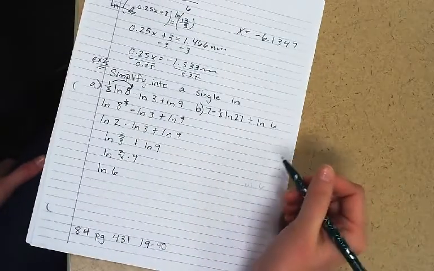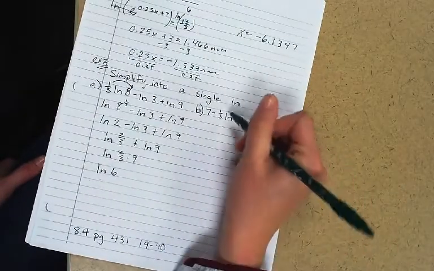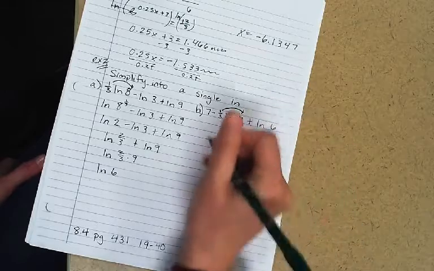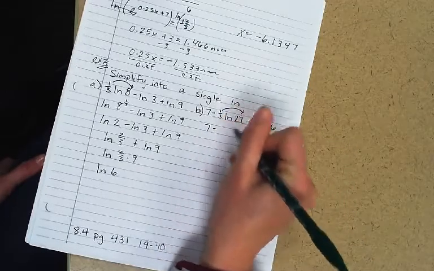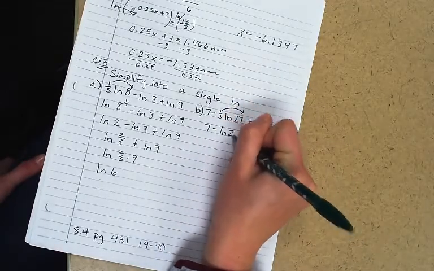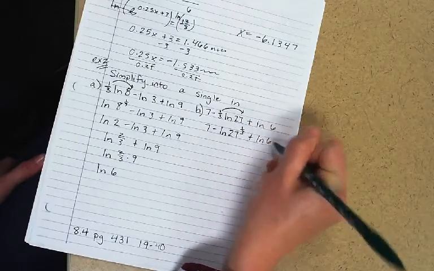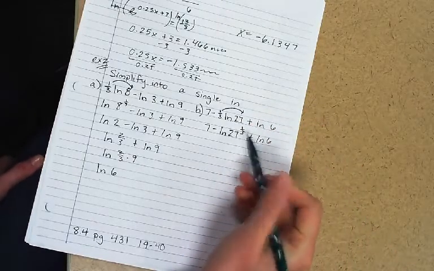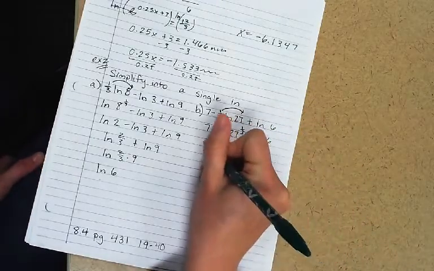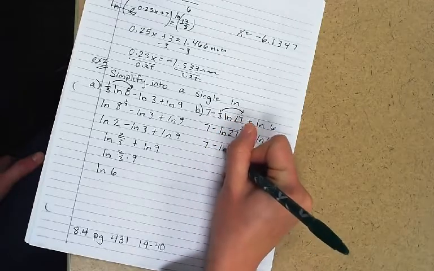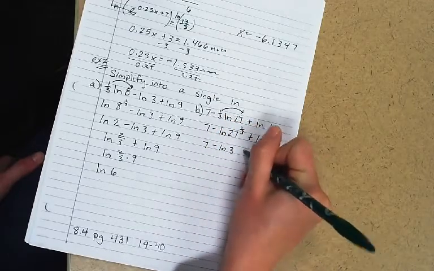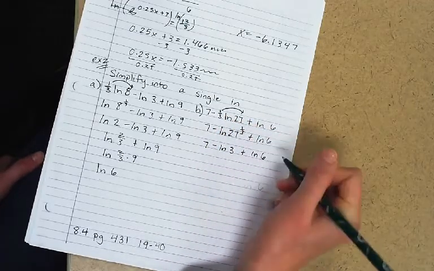Okay, so let's do this one. To start, remember we always put the exponent back on top. So I have 7 minus natural log of 27 to the power of 1/3 plus the natural log of 6. Go ahead and apply that exponent there. So 7 minus the natural log of 3 plus the natural log of 6.